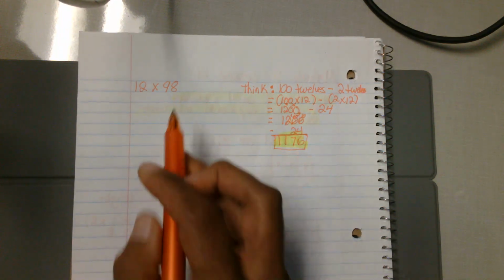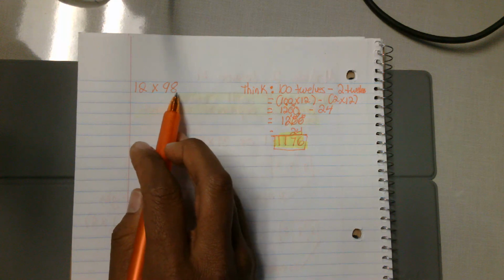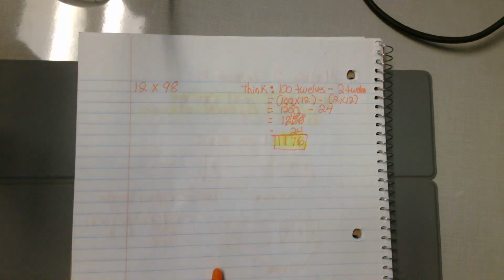So today we're going to work on thinking, how can we round or estimate one of these numbers to have a 0 in it, and then keep writing this out.